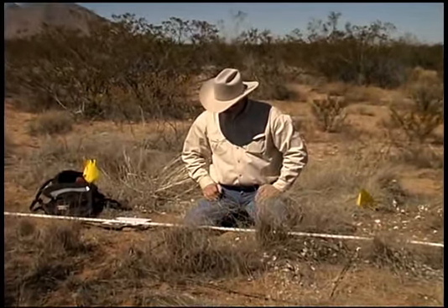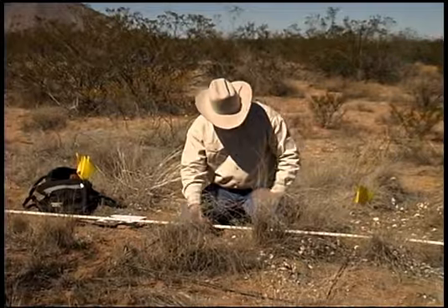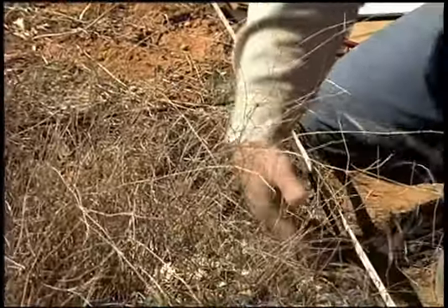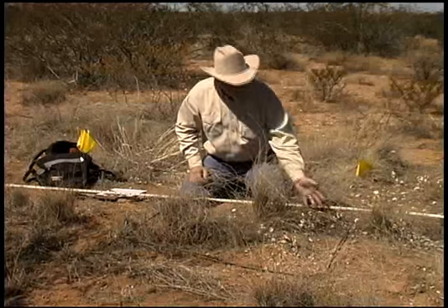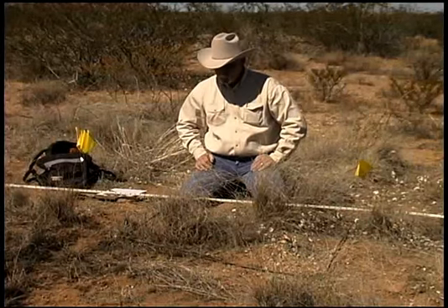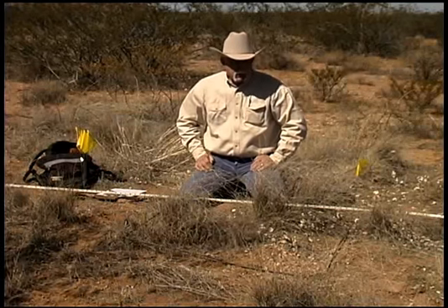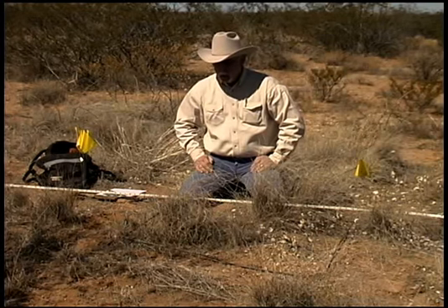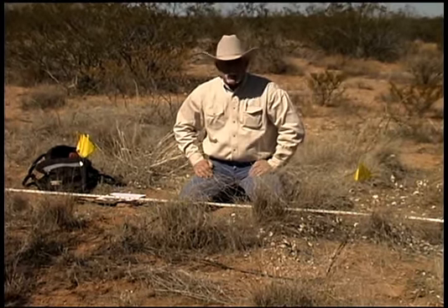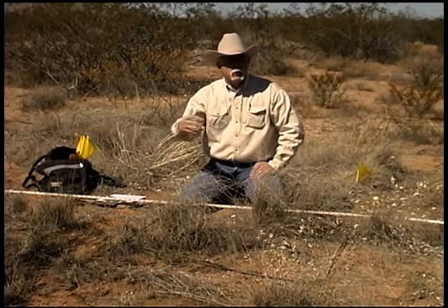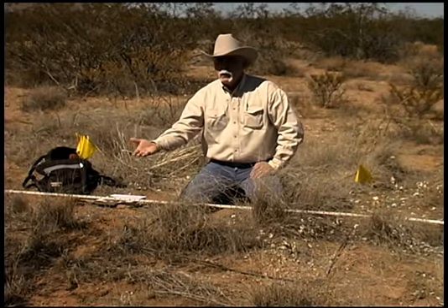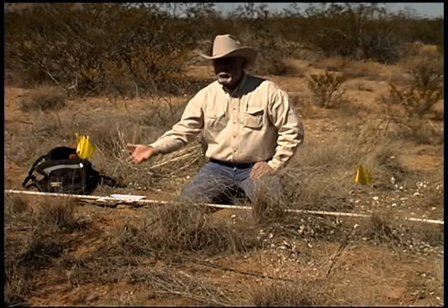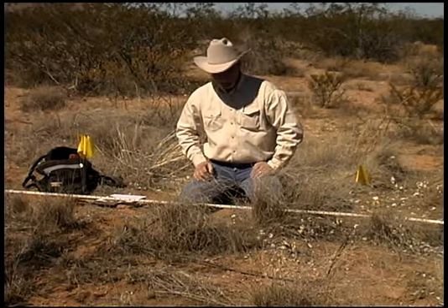One of the things that I should have mentioned as I went through, you may have noticed that I was trying to determine in some places what was inside and what was outside the frame. Again, be consistent in those determinations. The National Range and Pasture Handbook states that if it's rooted in the frame, it's in the frame, whether the canopy comes outside the frame or not. If it's rooted outside the frame, then it's outside the frame, even if the canopy is inside the frame.